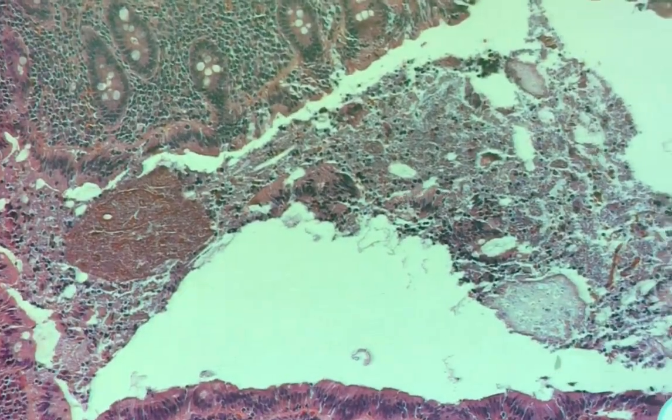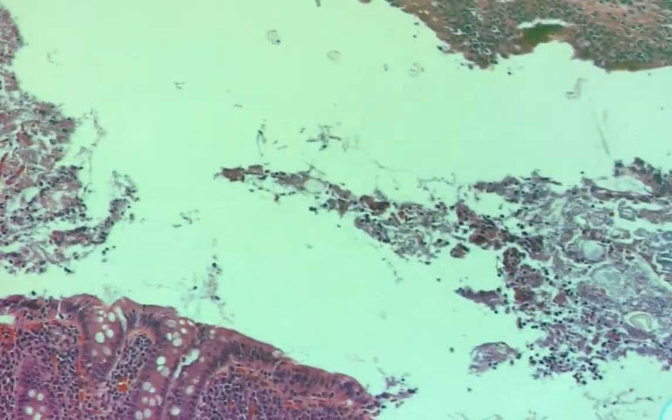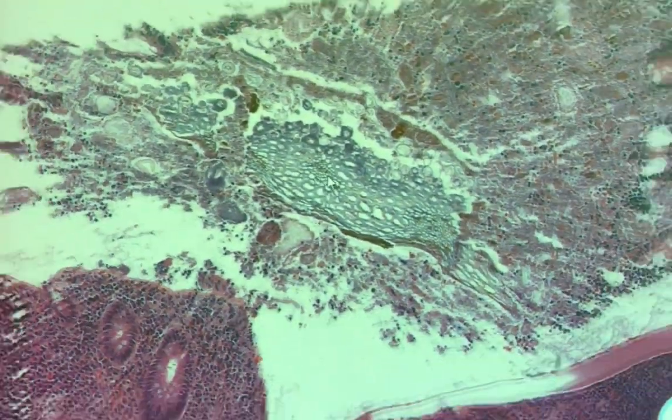Pinworm really loves to go to the appendix. I'm not really appreciating much more, so I think that first area maybe was the best. Like foreign material, fecal matter.